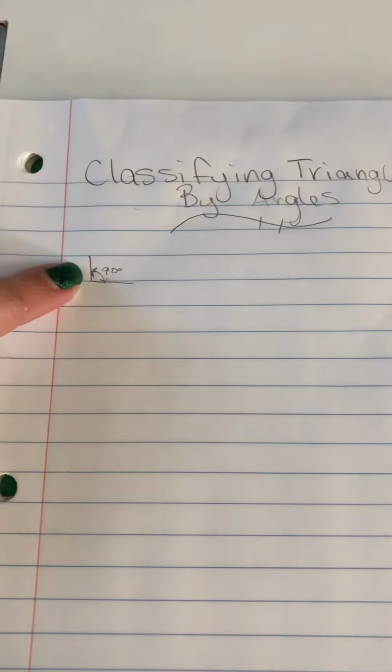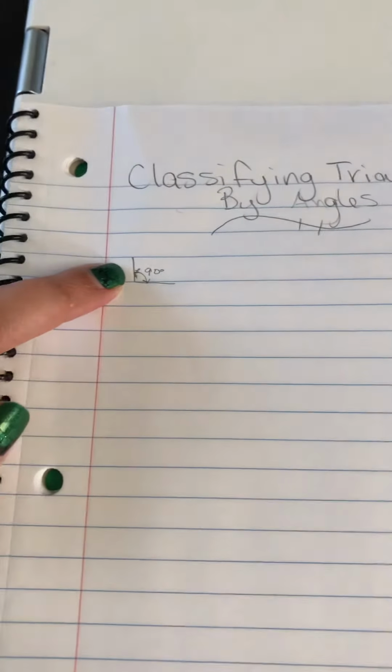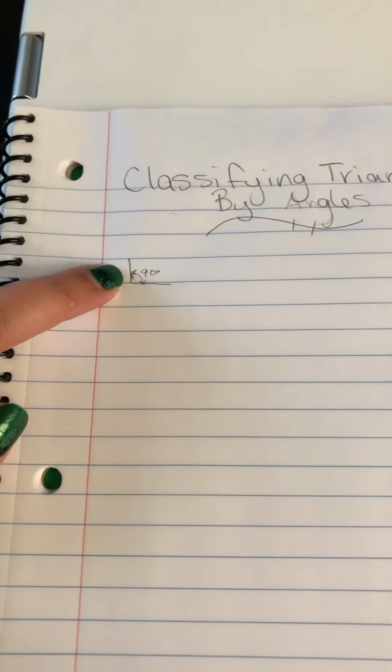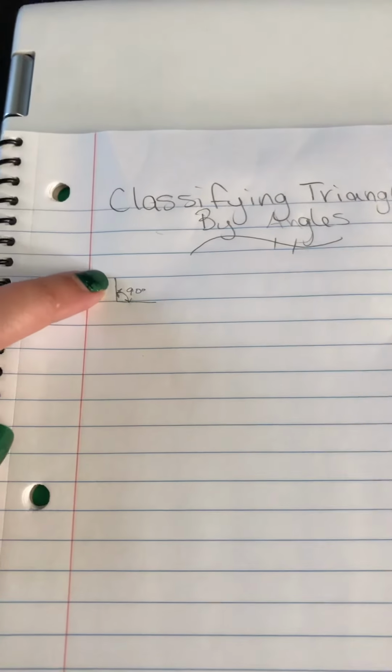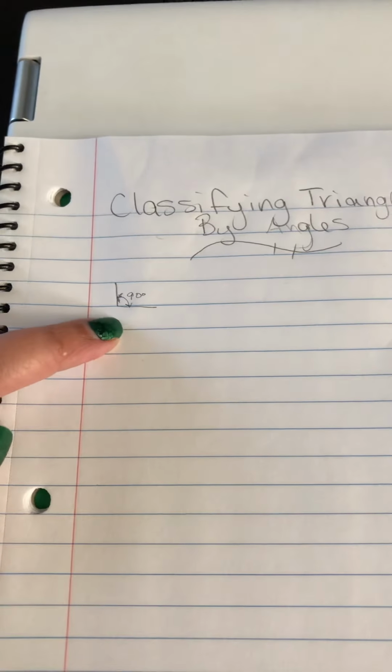So today, we're going to look at identifying triangles based on their angles. So we're going to classify triangles by their angles. And this should be something that's review from 4th grade. I've drawn a right angle here. A right angle is an angle that's 90 degrees. It's a perfect corner, so it's where 2 lines meet perfectly perpendicular.